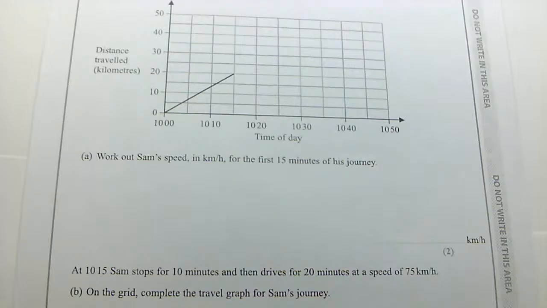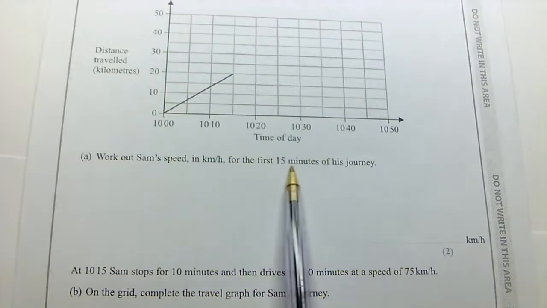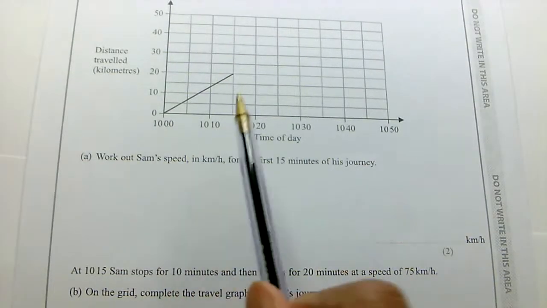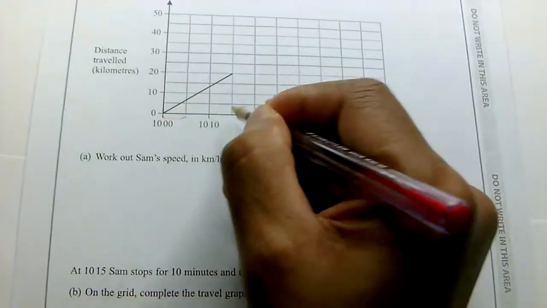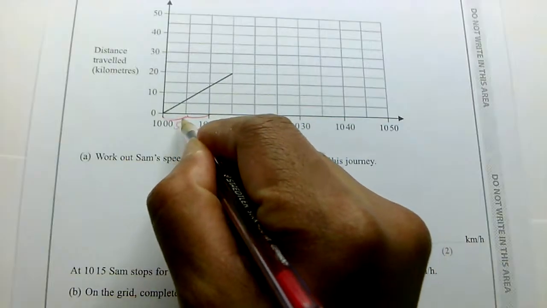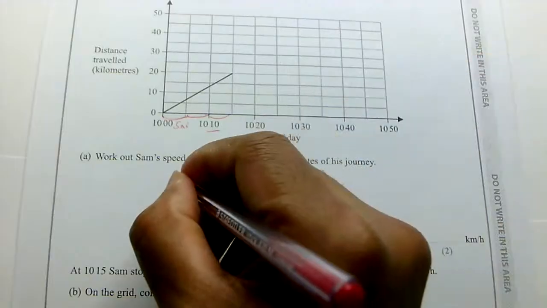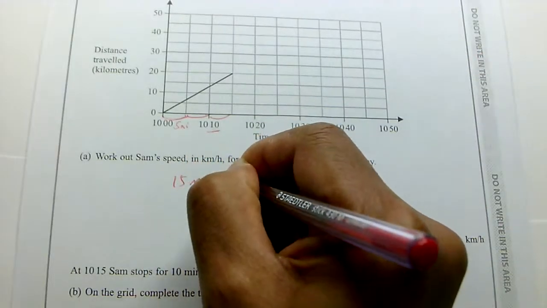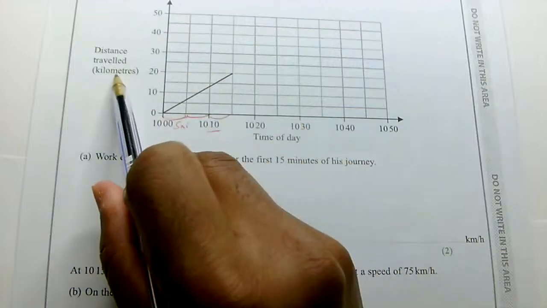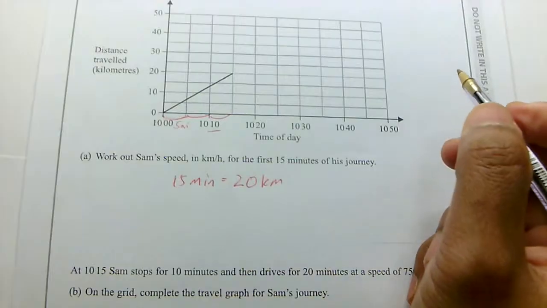Okay, so if we look at this, let me highlight key information for this question. Work out Sam's speed in kilometers for the first 15 minutes. So for the first 15 minutes, if I look at this, here we've got 2 boxes that make 10. That must mean that 1 box is 5 minutes. So this is 5, 10, 15 minutes. So in 15 minutes, we are going to 20 kilometers. We're driving 20 kilometers, and we want to find out the speed.